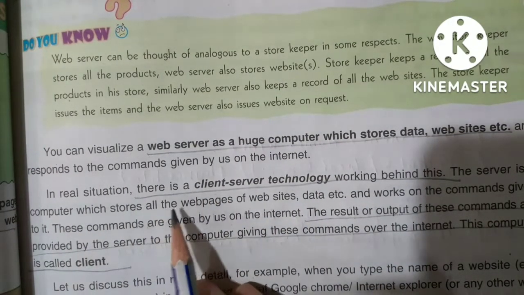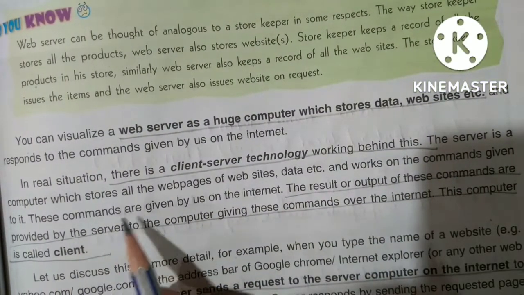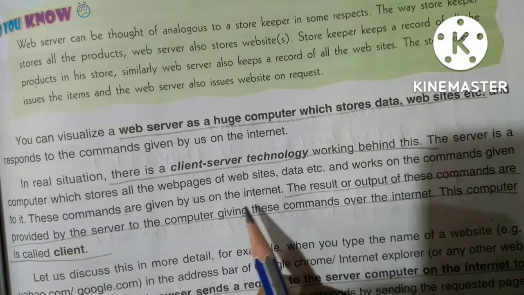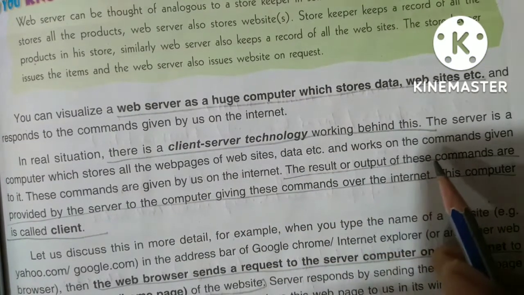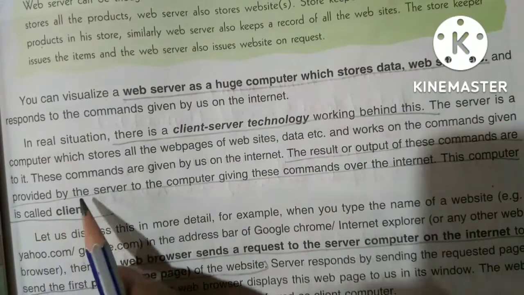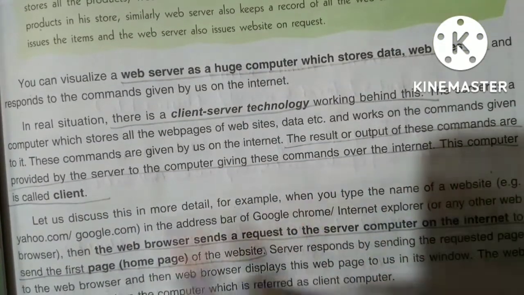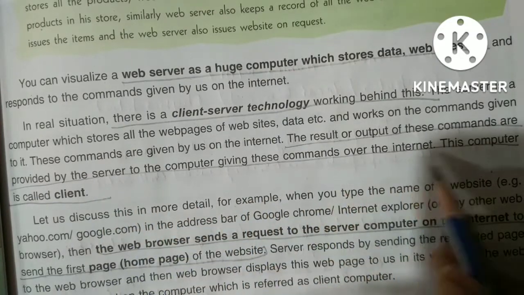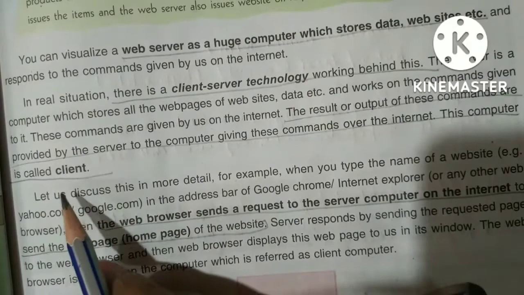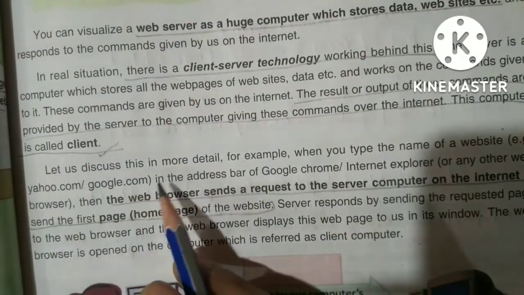In real situation, there is a client server technology working behind. The server is a computer which stores all the web pages of a website, data, etc. and works on the commands given to it. These commands are given by us on the internet. The result or output of these commands is provided by the server to the computer giving these commands over the internet. This computer is called client. Try to learn the definition of client. Let us discuss this in more detail.